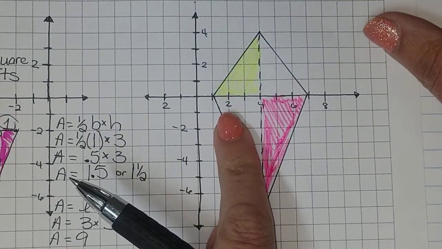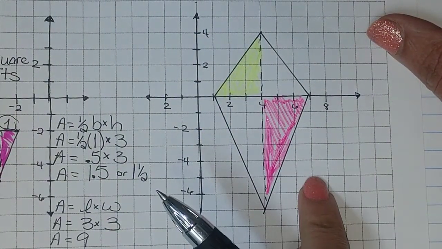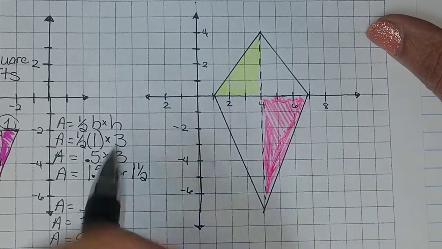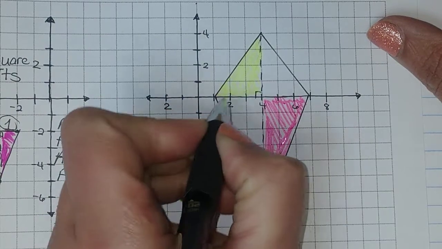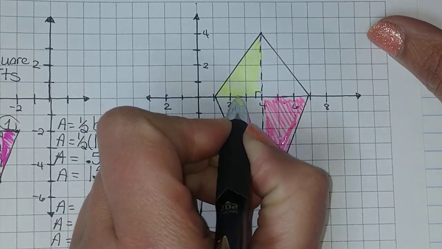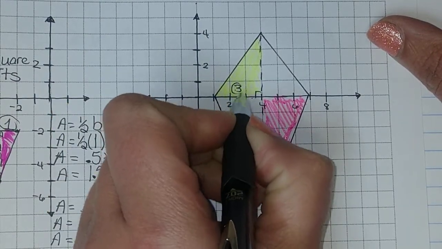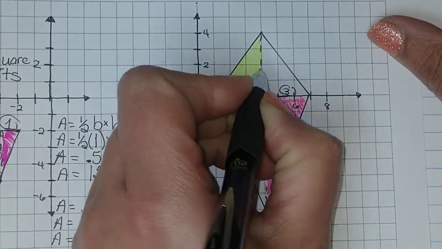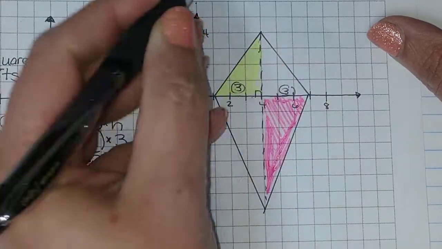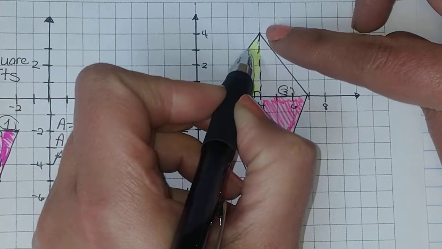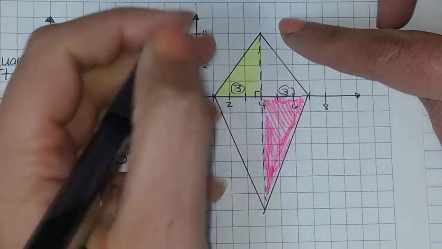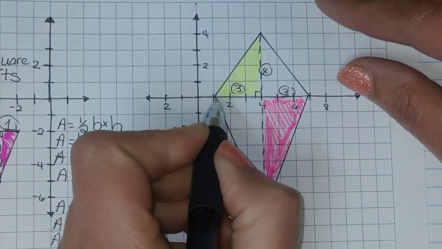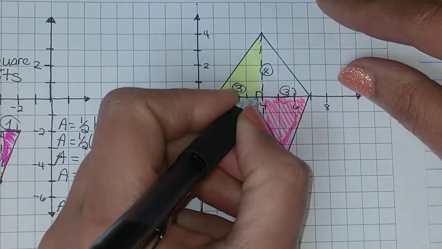Let's put in some units of measure. We don't know whether we're talking about inches or not, but we can still count our units. My base right here I can see is 1, 2, 3 units, as well as here. My height is 1, 2, 3, 4. Yes, I know that this is not a complete square, but we have to count to the very tip. My base of these is also 3.